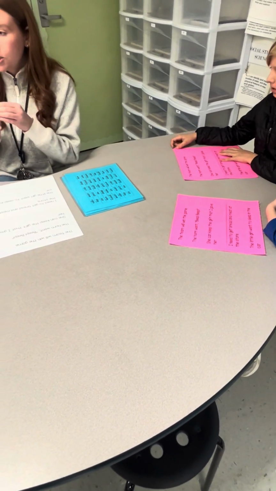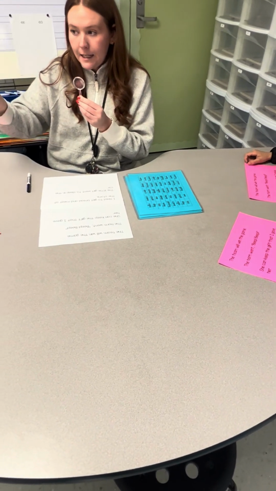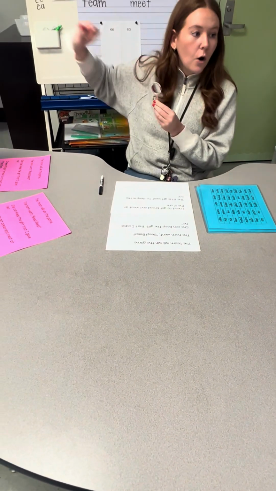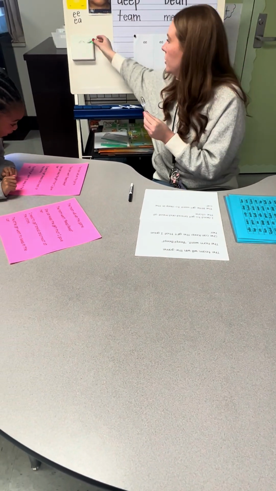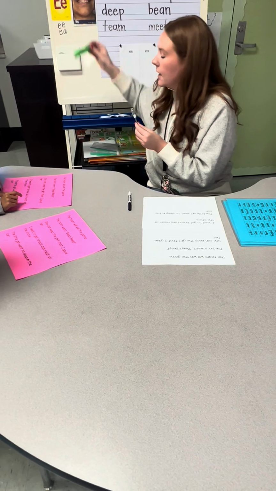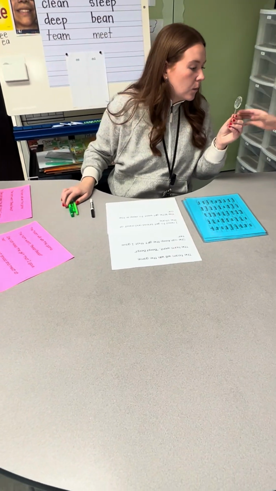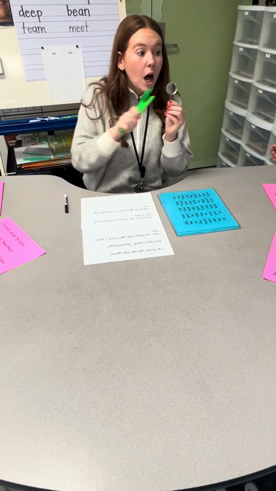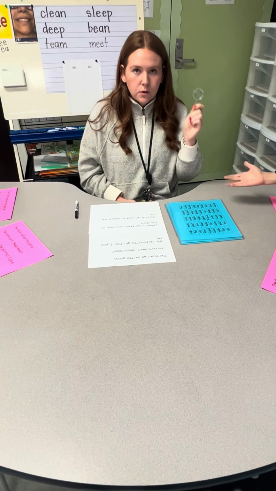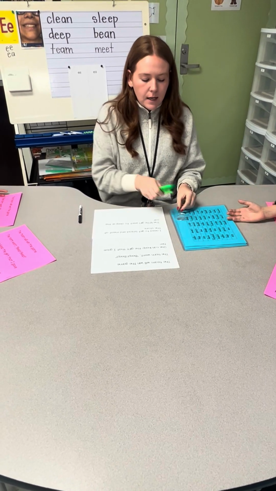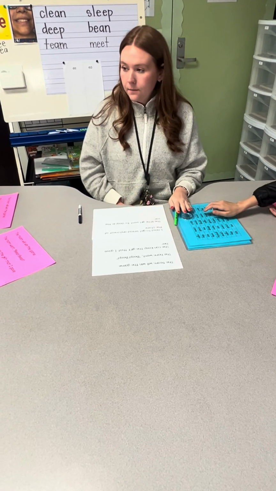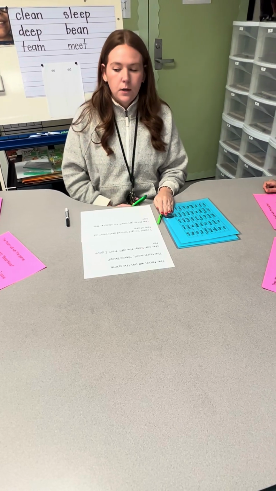You are going to search for words that have EE or EA. And when you find the EA or EE words, you will underline them. And when you've solved the case, you will lay your tools down. All right? Let's go back over the instructions really quick.